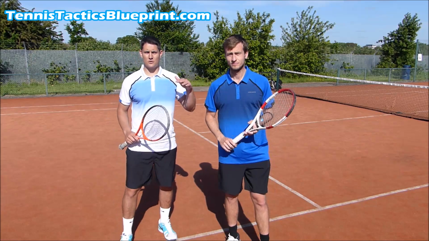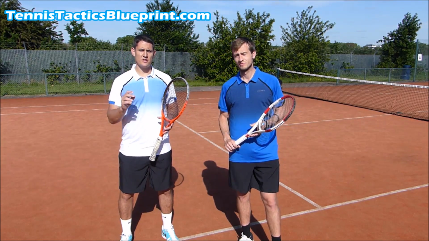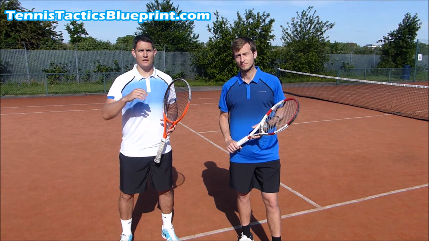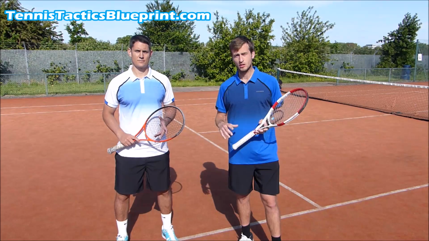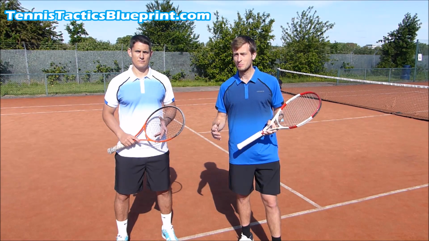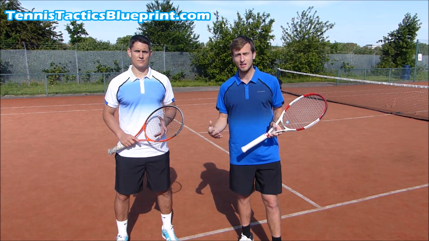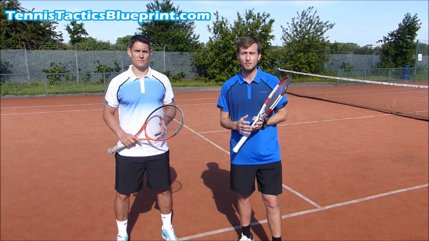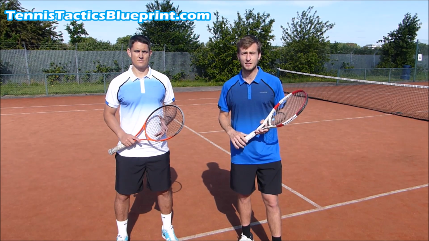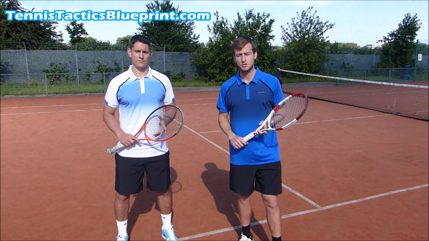Another thing is altitude. If you're playing at altitude, the ball is going to fly through quicker, so you're obviously going to change your tactics depending on the altitude you're playing at. The next thing is the weather. For example, playing in the heat can be much more physical, so the better player, if he's fitter, will try to make the points a lot longer, whereas the person who's slightly less fit will try and finish them off earlier and maybe come to the net a lot more and play a more aggressive game style.